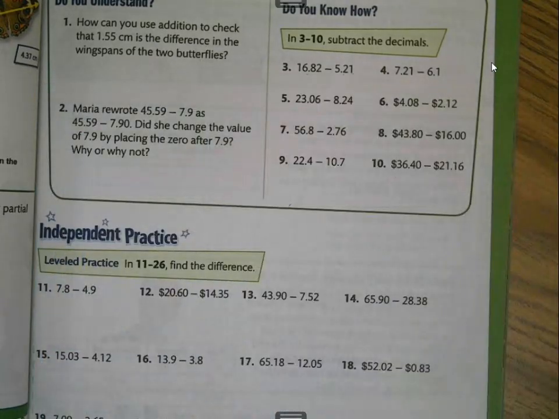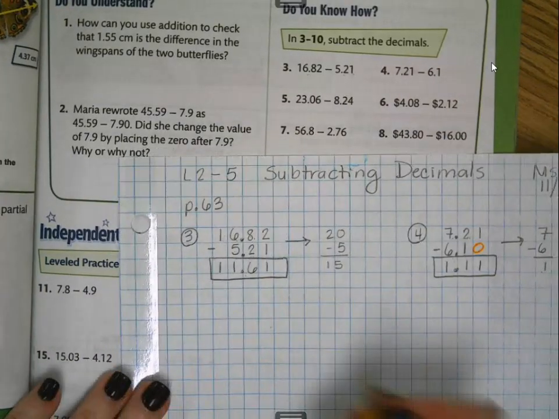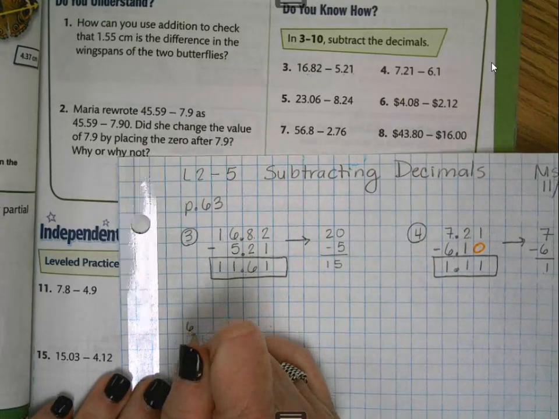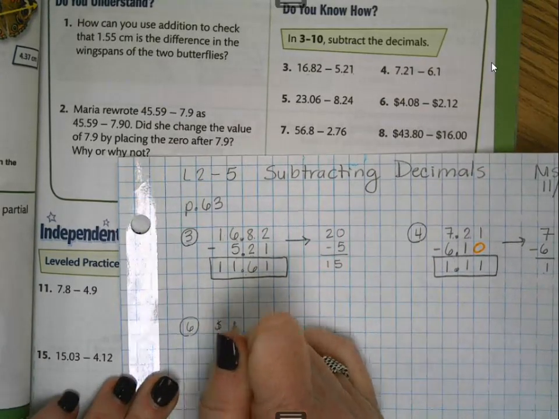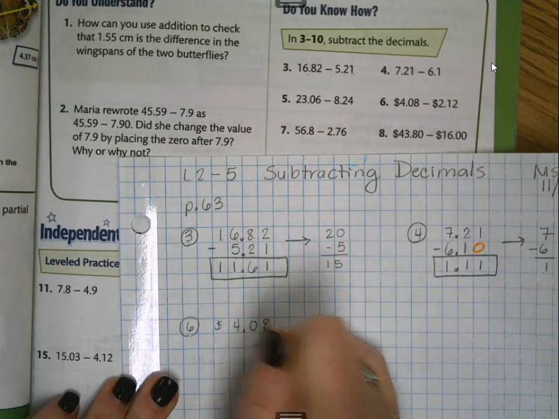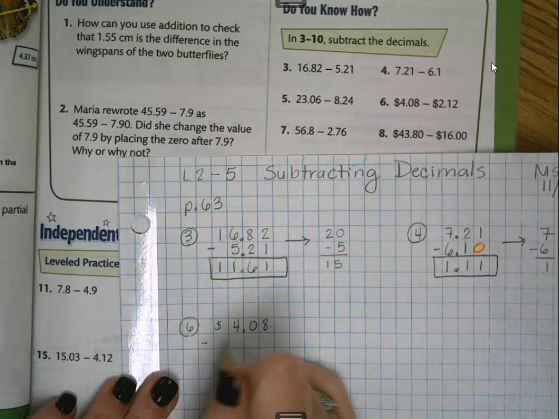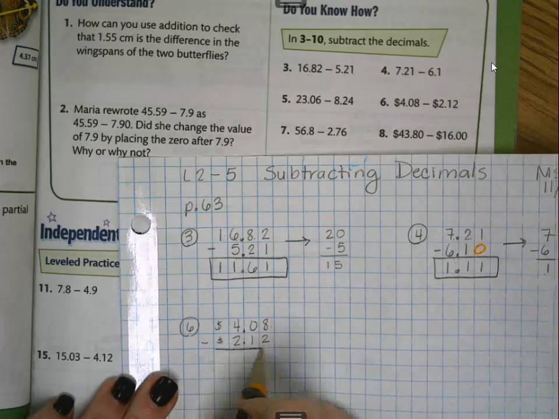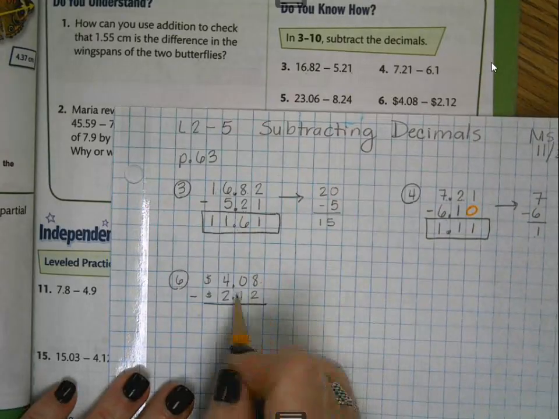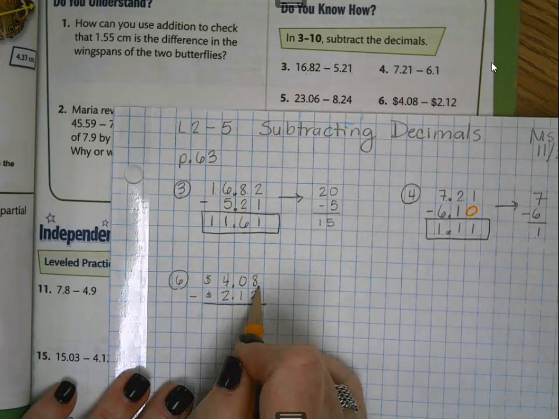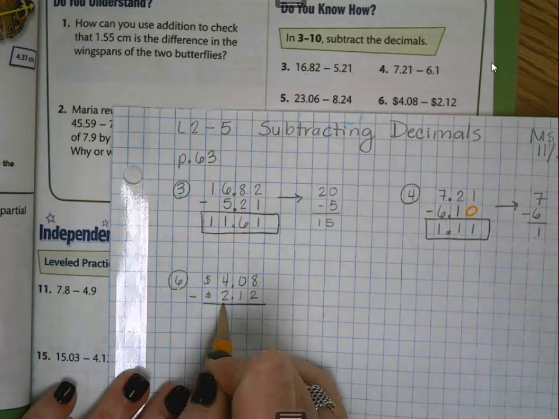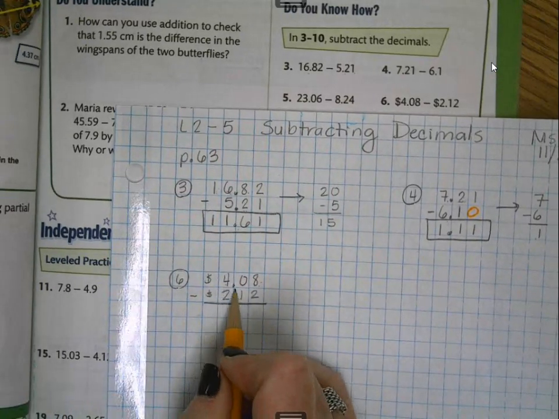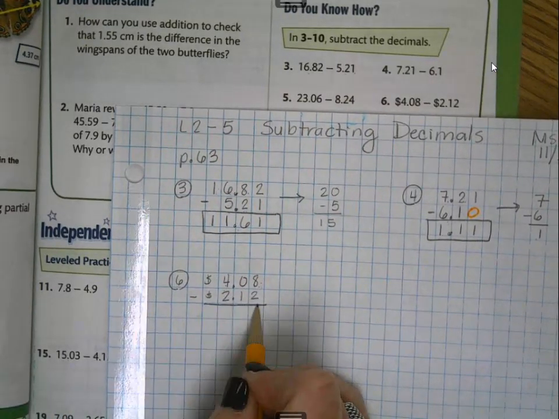All right. Let's just jump down and let's do number 6. Let's do a money problem. So we're just going to skip a couple. All right. $4.08, and we're going to subtract $2.12. All right. Money's spoken a little differently. We just read it $4, then we say 8 cents, or we read it $2.12. We don't read it 4 and 8 hundredths, and we don't read it 2 and 12 hundredths.